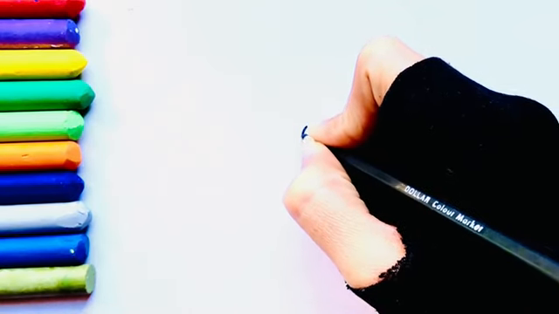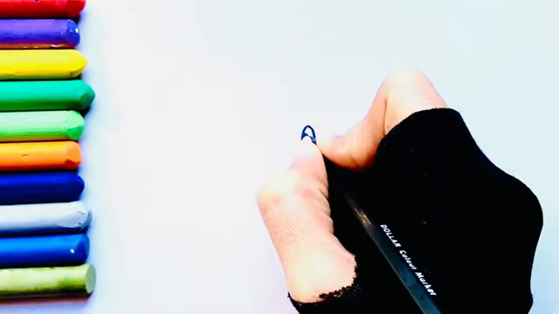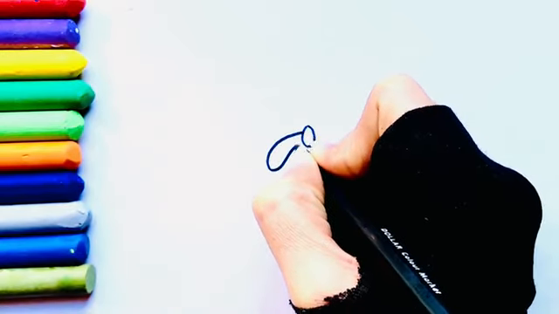Today we will learn how to draw butterfly and carrot and learn some colors name.